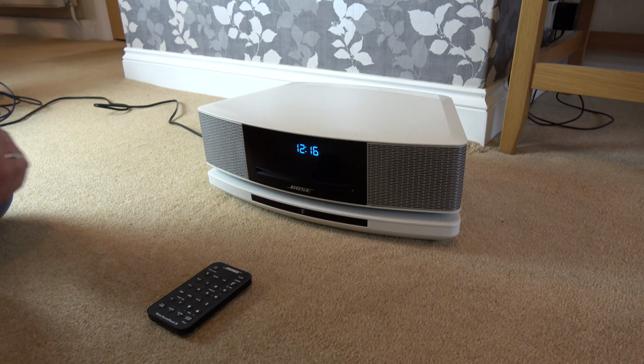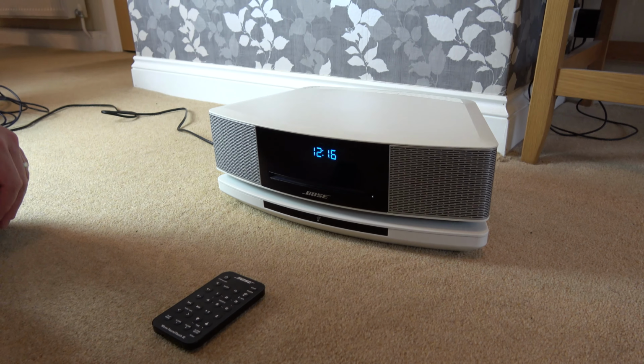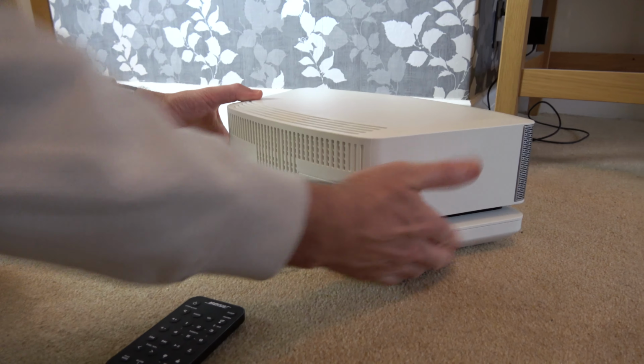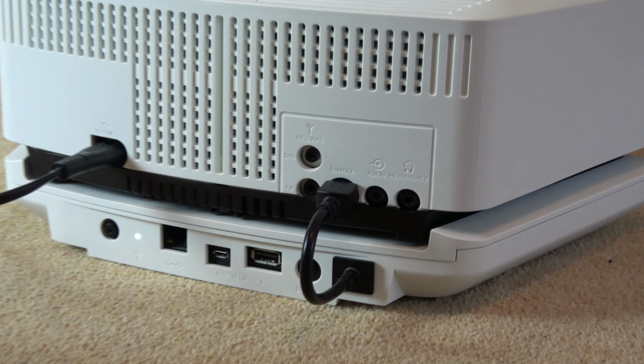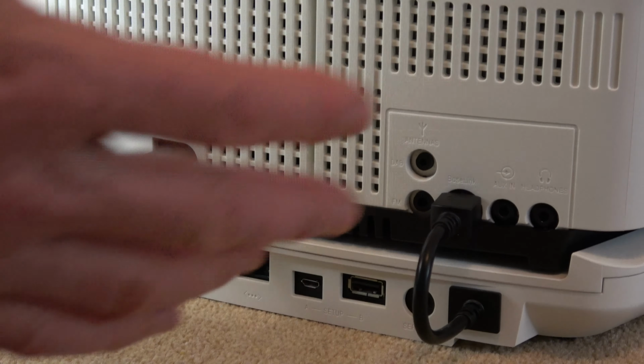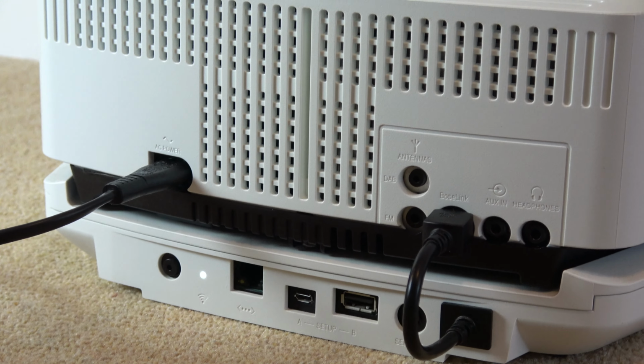Hi, in this video today I'm going to show you how you can get the radio working on your Bose sound system. So if you have a look around the back, we have an option to plug in different aerials. It's got an AM aerial already built into it, so if you're struggling with reception, sometimes moving your Bose system left and right a bit can affect the AM signal.